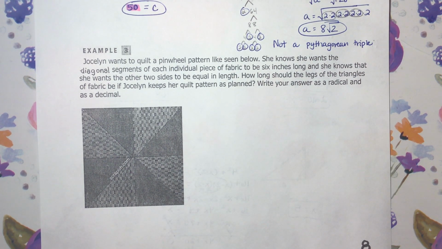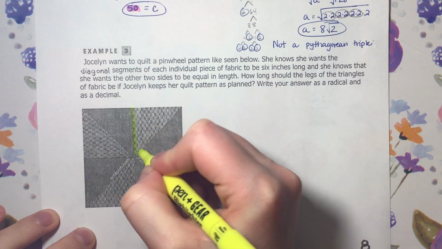How long should the legs of the triangles of fabric be if Jocelyn keeps her quilt pattern as planned? Write your answer as a radical and as a decimal. So the ink is a little bit tough to see. So I'm going to do my best to make this obvious for you.